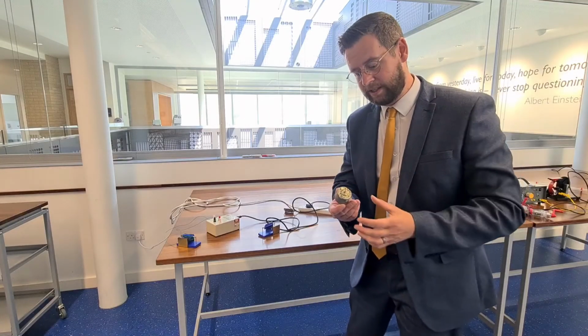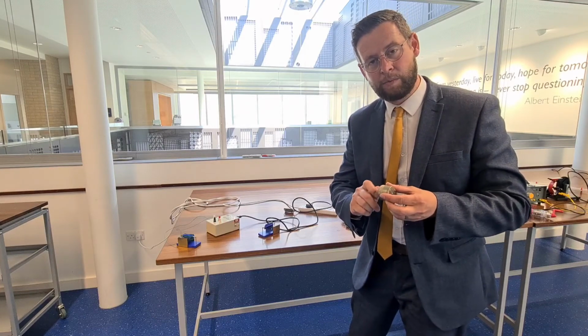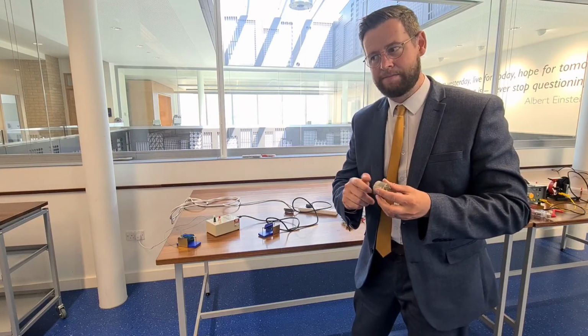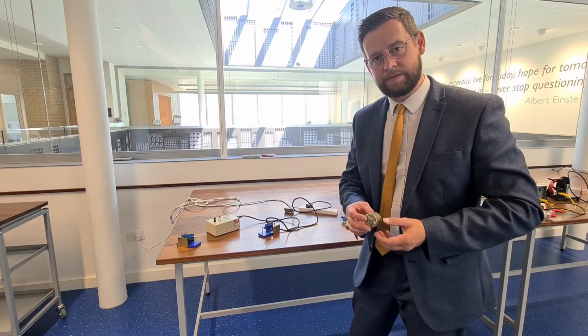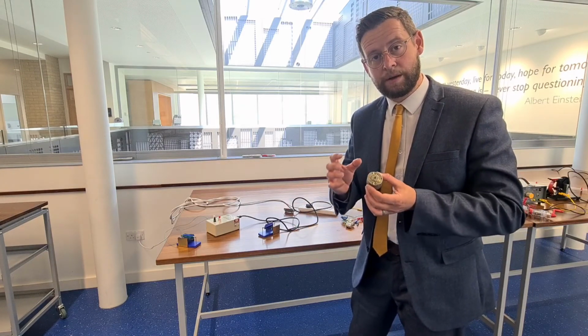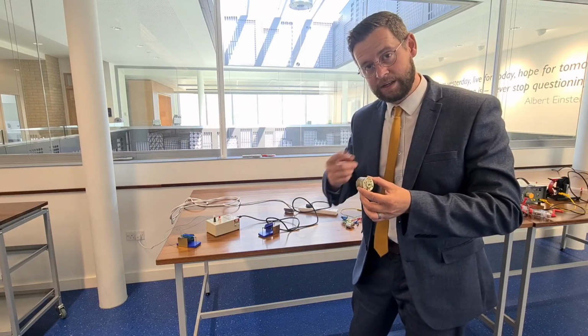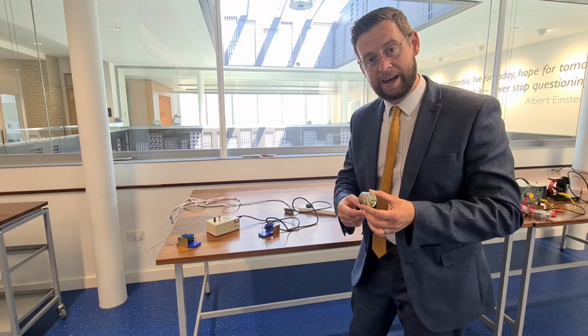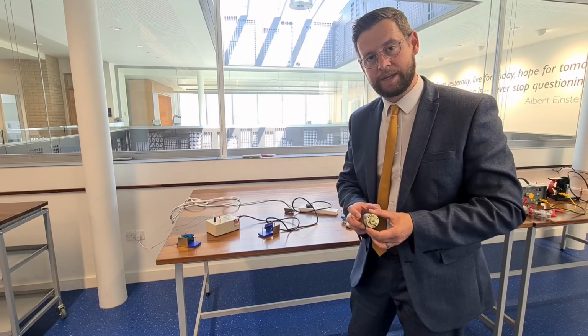A really good question is, well, how do I make my motor more powerful? How do I make it turn faster? Well, you could do a number of things. You could have stronger permanent magnets around the outside. You could have more turns on that coil of wire. And you could also put a larger current through it.